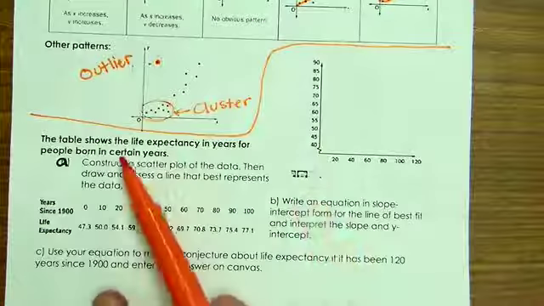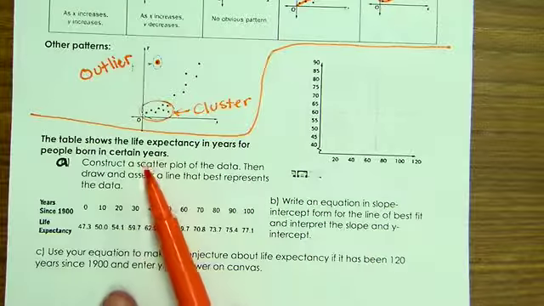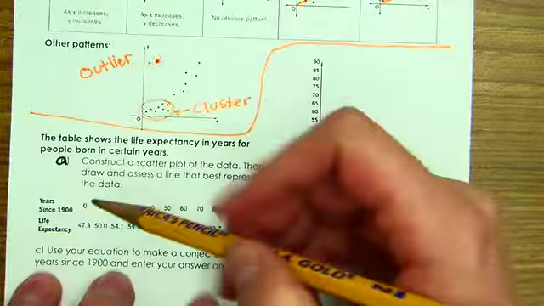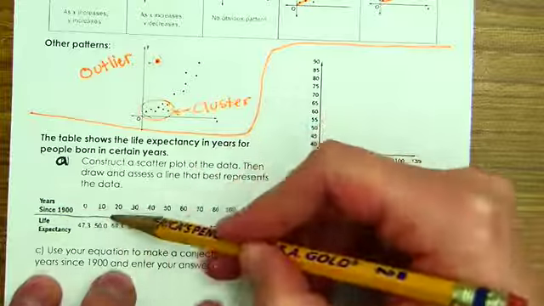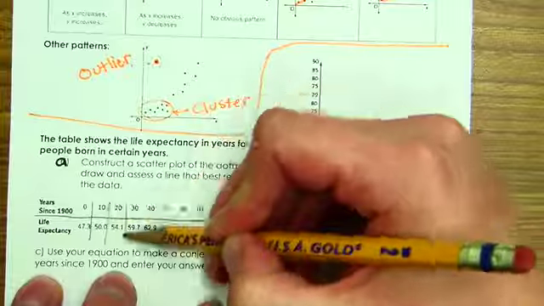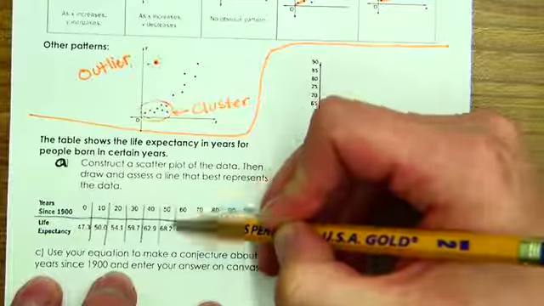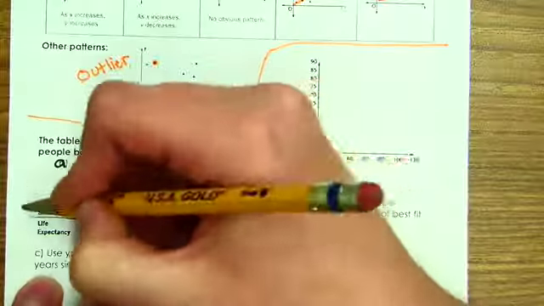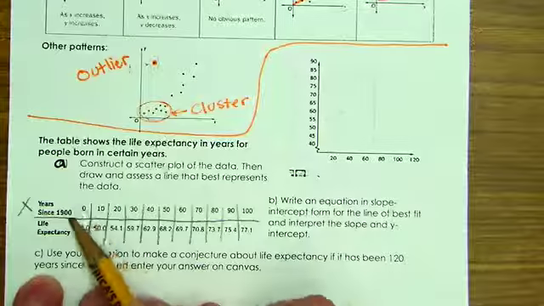So it says the table shows the life expectancy in years for people born in certain years. So down here, the table doesn't have awesome lines, so I'm going to go through and add in the lines again so that I can see the data very clearly. So our two variables, we have x, which shows years since 1900.